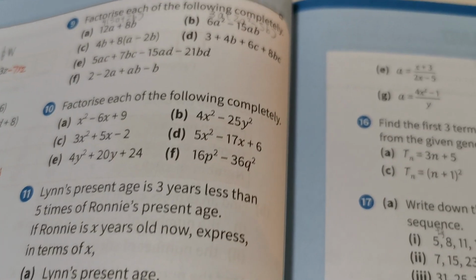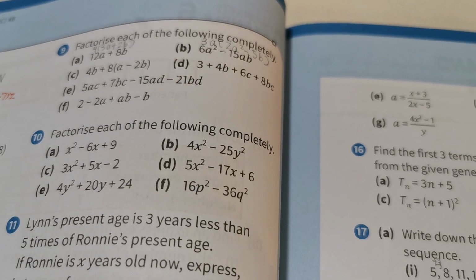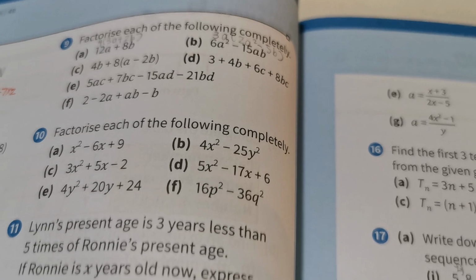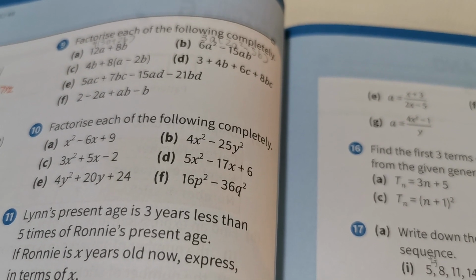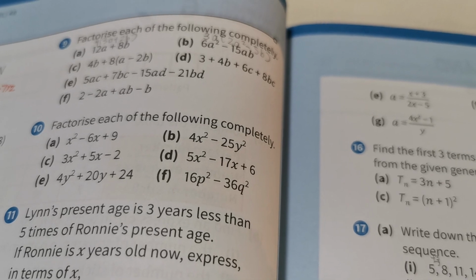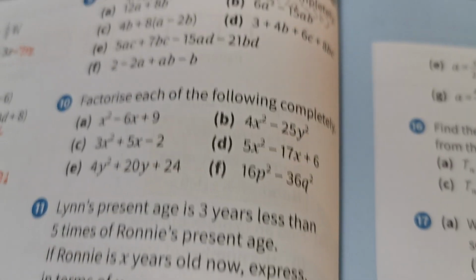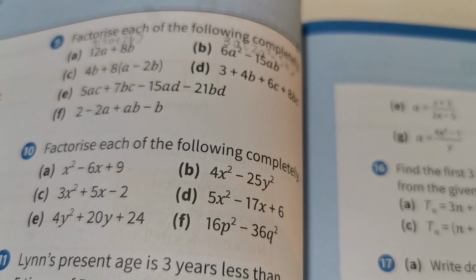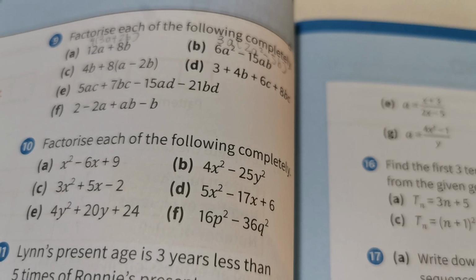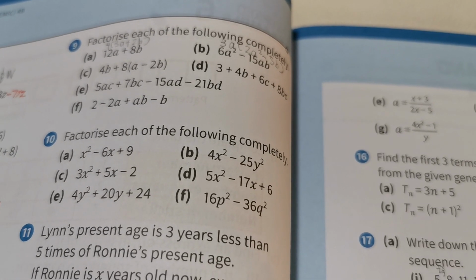Tonight my father asked me to do this 9C question, factorize each of the following completely. Let me give you 2 examples of how to factorize algebraic expressions. Firstly, the first example I'm going to show you is 4b plus 8 bracket a minus 2b.